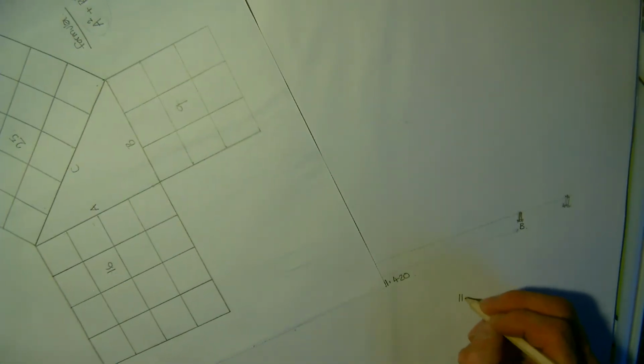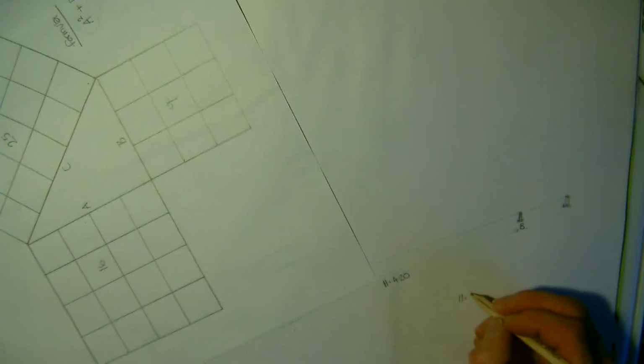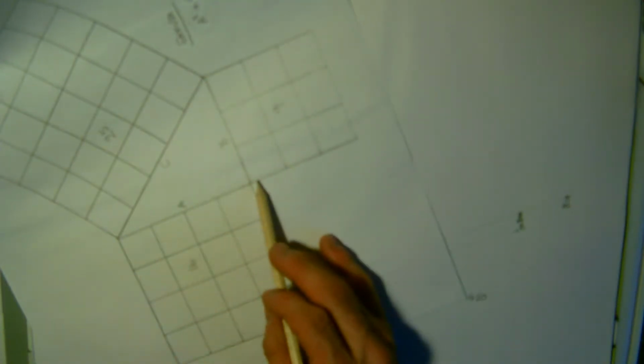So if we just go back to the triangle, we'll look at this, and what we'll say is that this is the long side of our building. So this is going to be side A. So we have 11.420, and that is this side here.